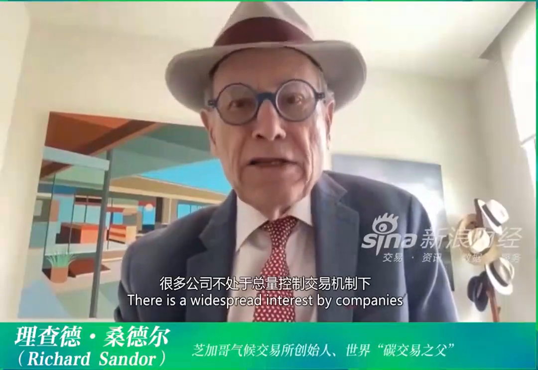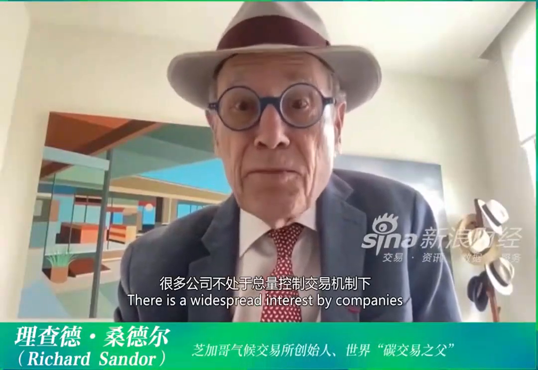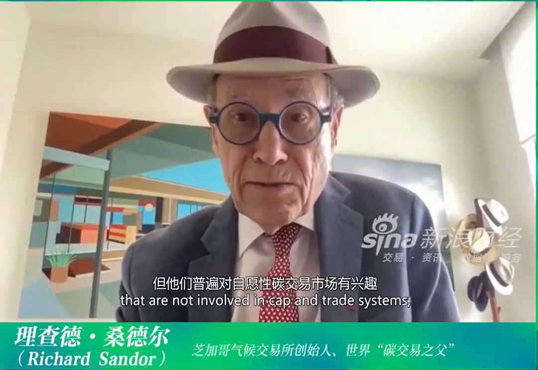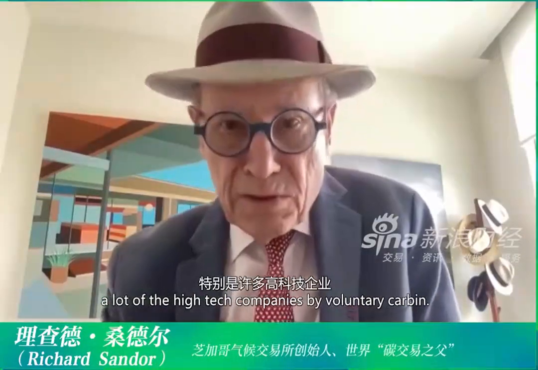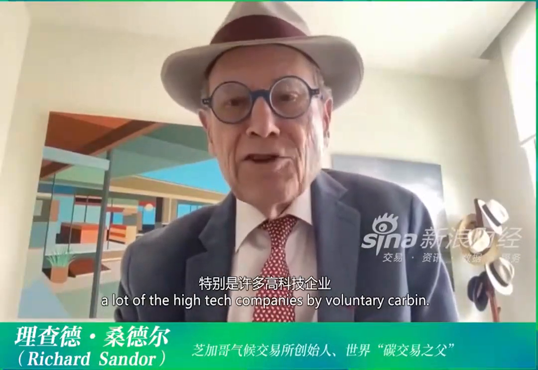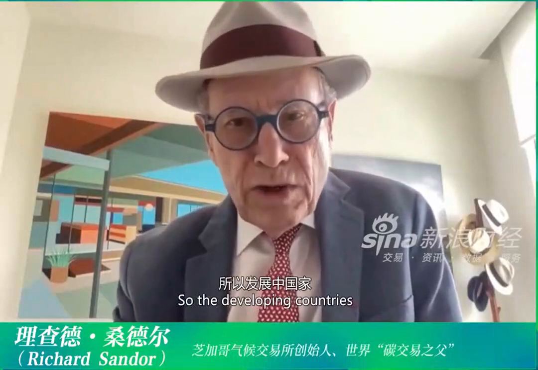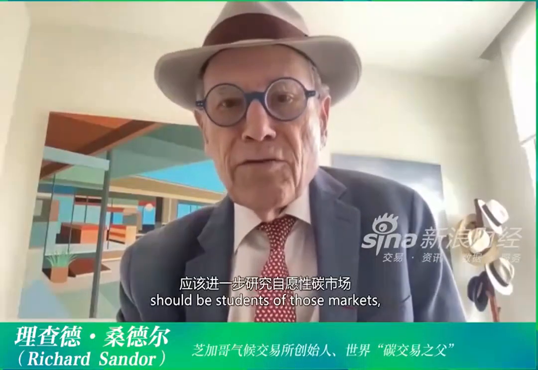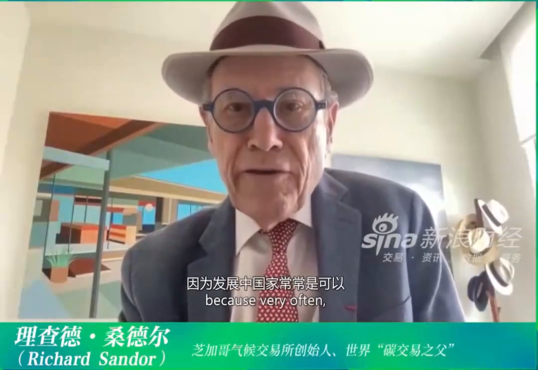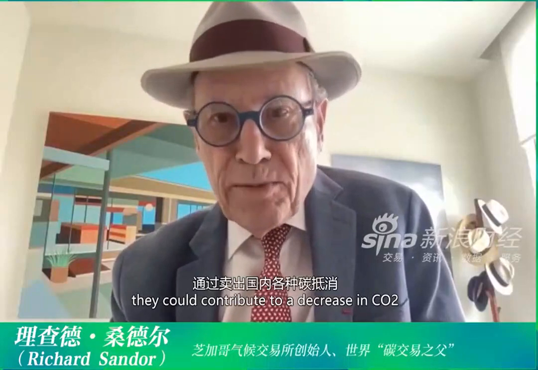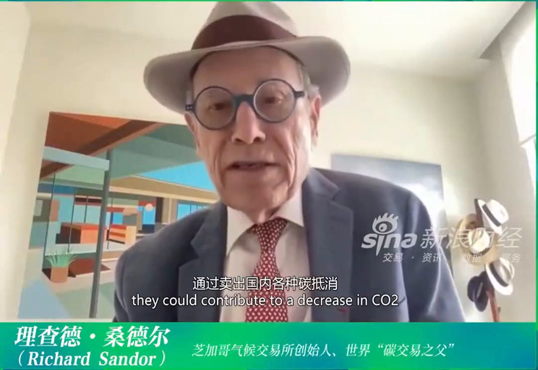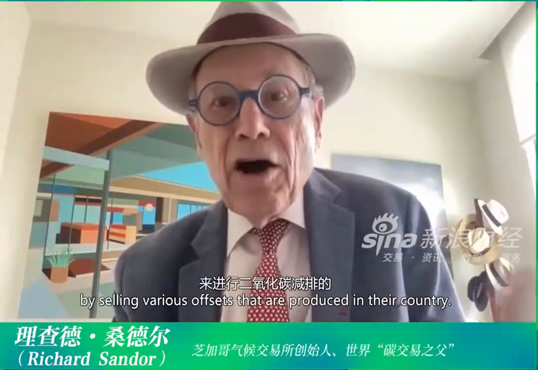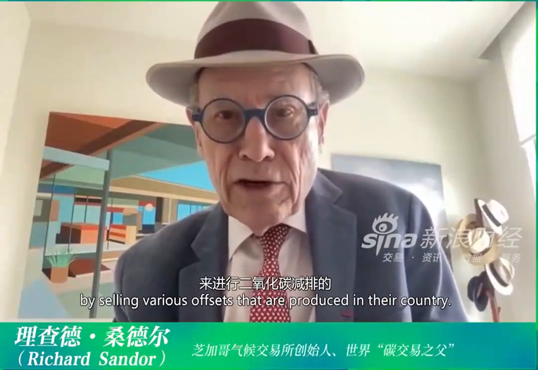There is a widespread interest by companies that are not involved in cap and trade systems. A lot of the high-tech companies buy voluntary carbon. So the developing countries should be students of those markets because very often they could contribute to a decrease in CO2 by selling various offsets that are produced in their country.